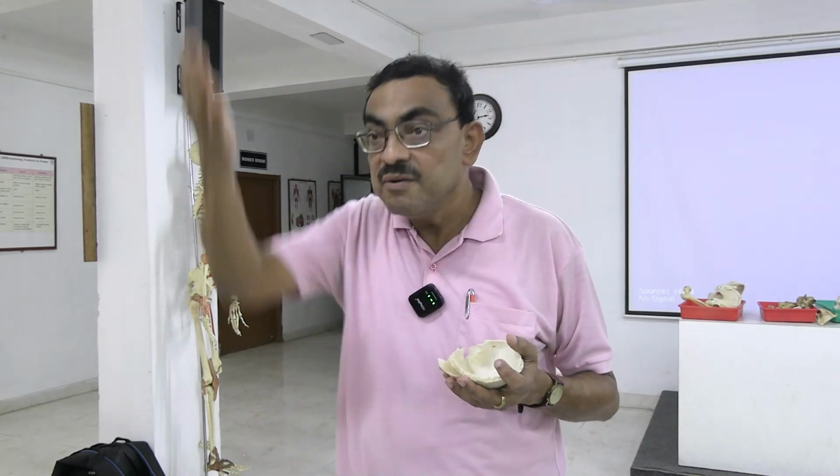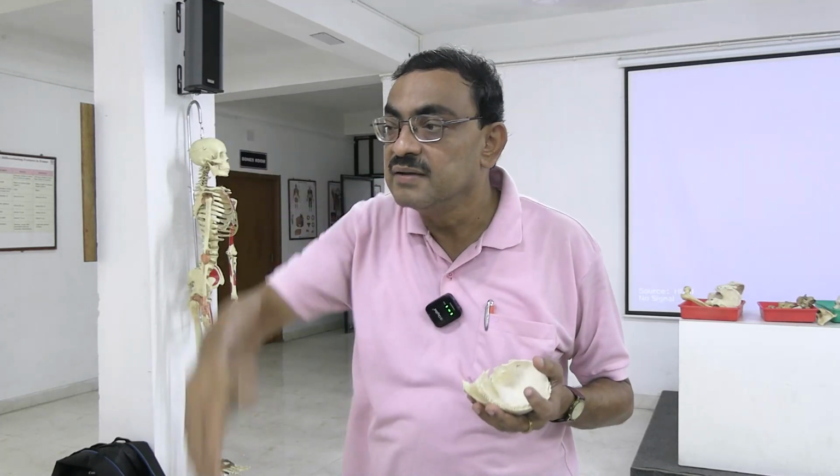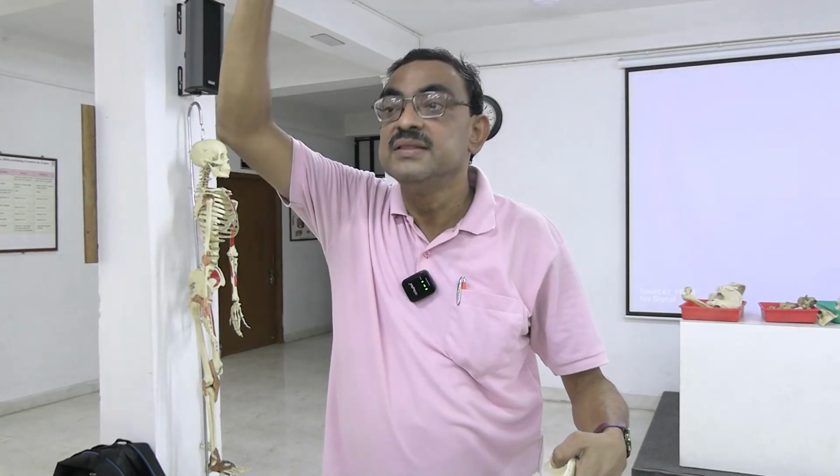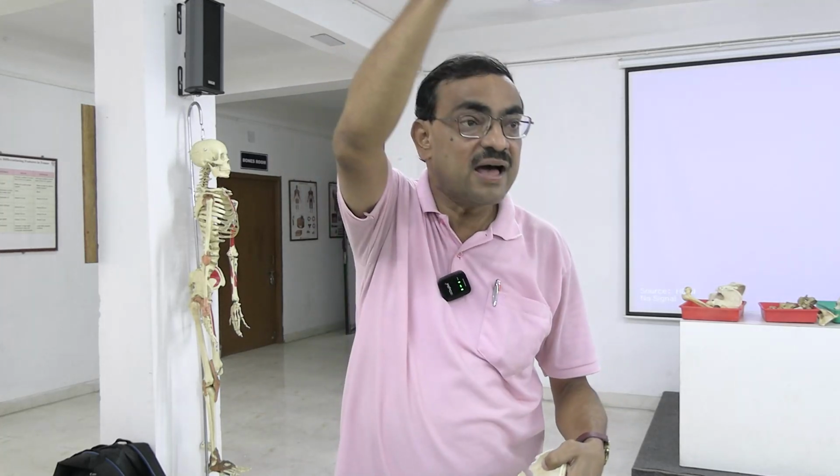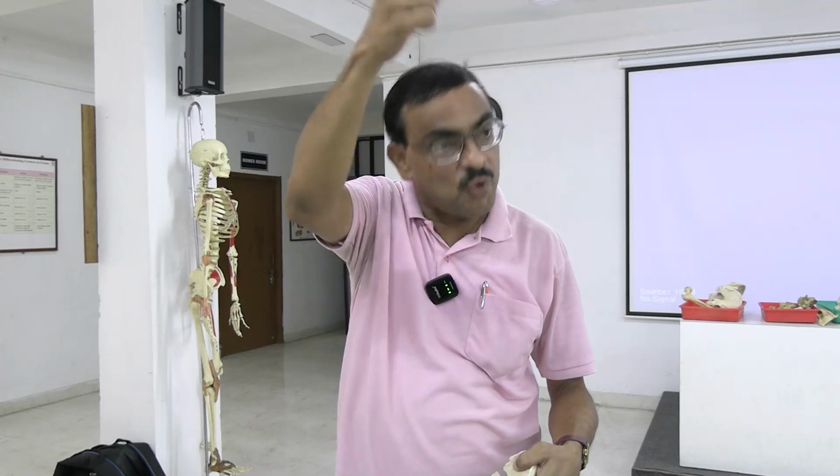And most inside we get another shiny layer called the endosteum. So, from outside inward, this is the periosteum, then the compact bone, then the spongy bone, then the endosteum, then the medullary cavity.